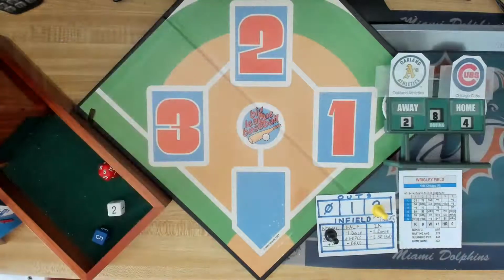Sutton is going to come out of the game, and the Cubs will bring in a new pitcher. So let's see who the Cubs want to bring in here. This is the 8th inning, so let's go by relief appearances. Let's see who I want to bring in. Cub bullpen. Ugh.